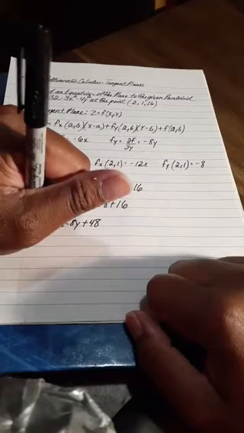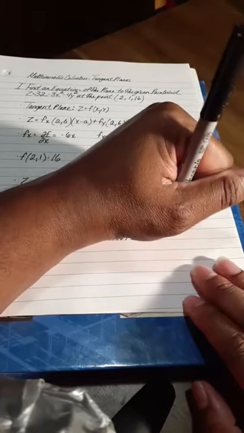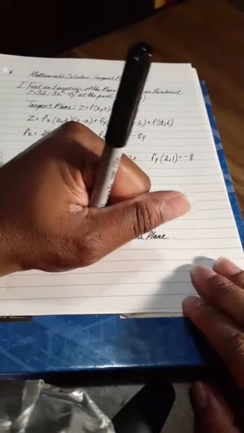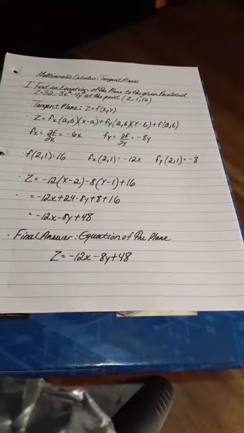So our final answer here for the equation of the plane is going to be z is equal to negative 12x minus 8y plus 48. So that's the equation of the plane.